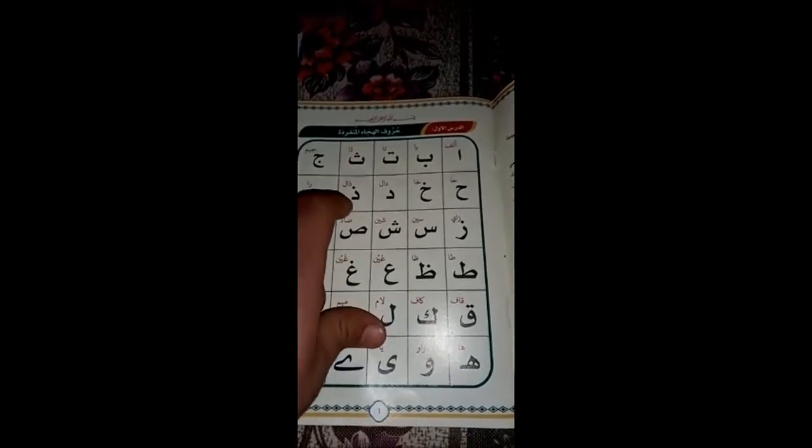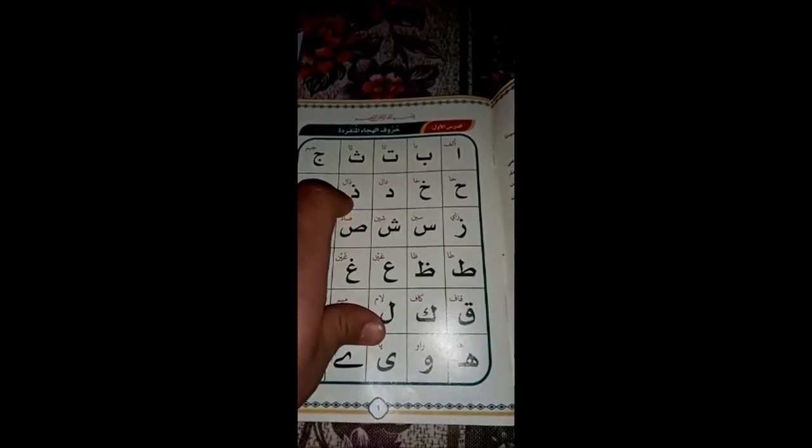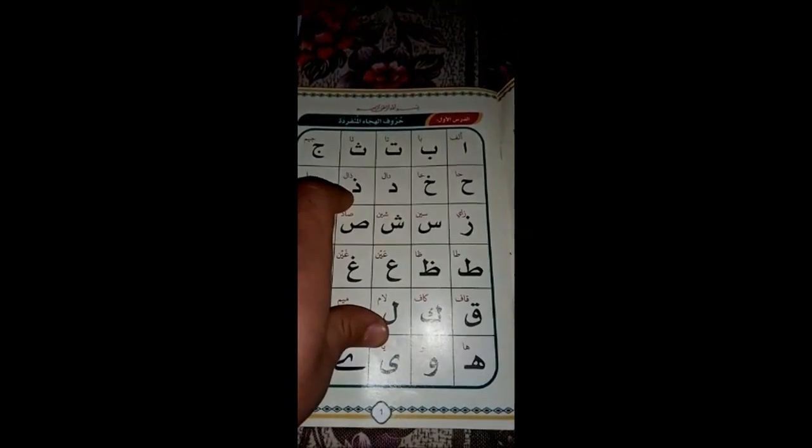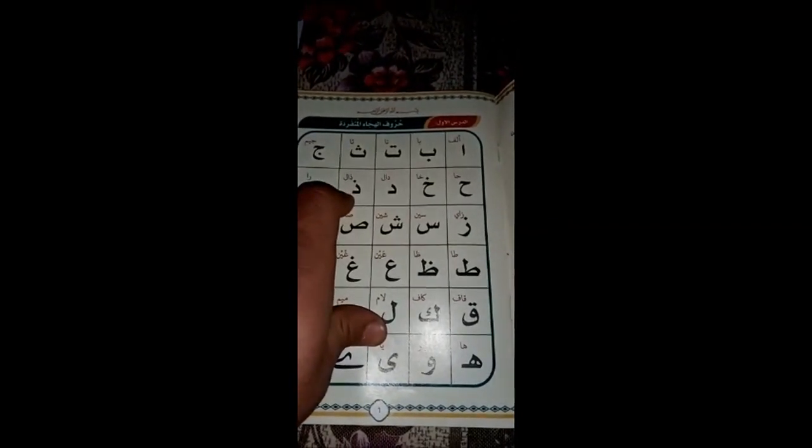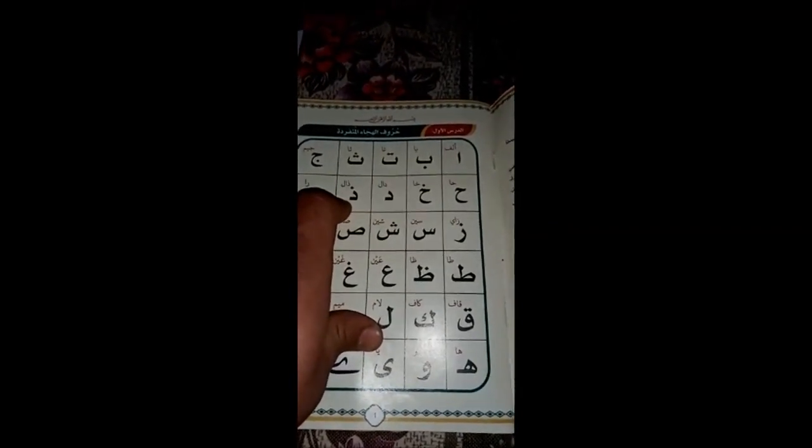They are produced from the top of the tongue and the upper teeth. We say Dha, Tha, Zal. Okay?